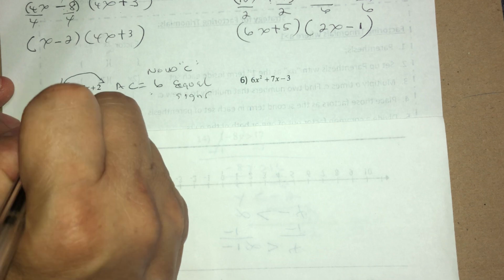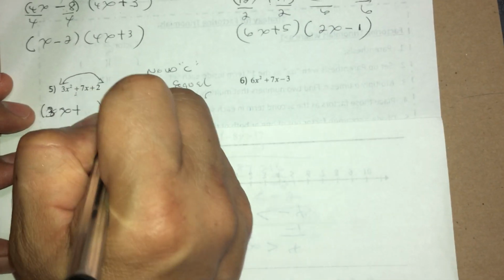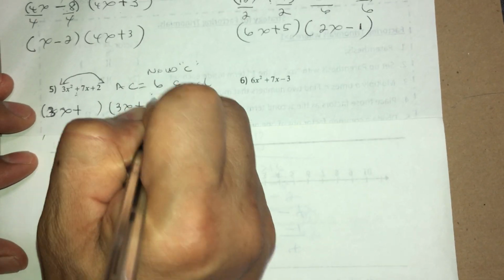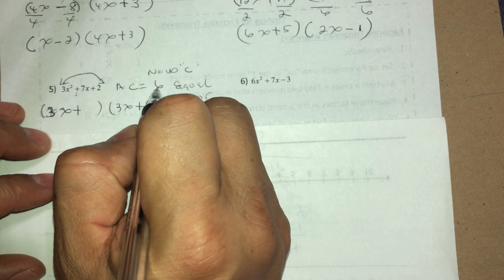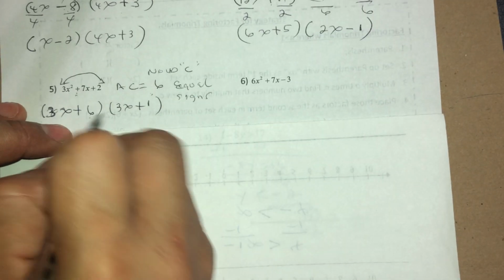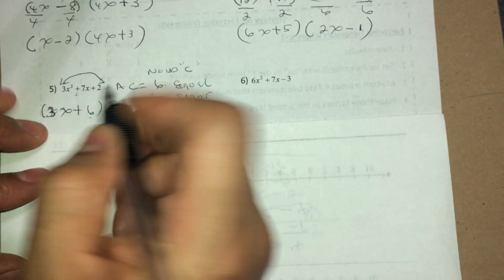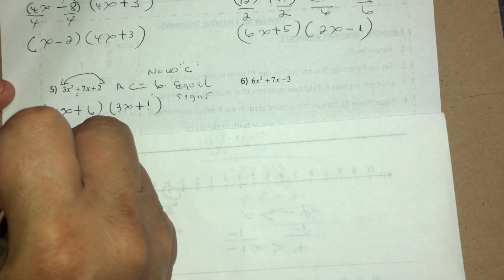So I'm going to do, forgot my 3, okay? 3x plus and 3x plus. 2 factors of 6 that when I add them up will give me 7, 6 and 1. 6 times 1 is 6, 6 plus 1 is 7. Now, only this one has GCF, which is 3.